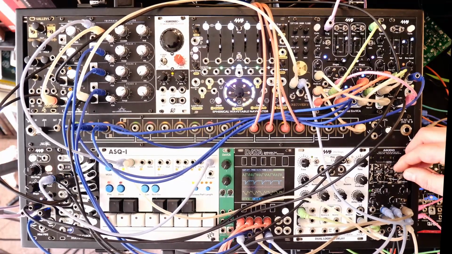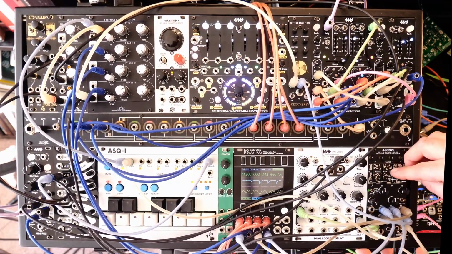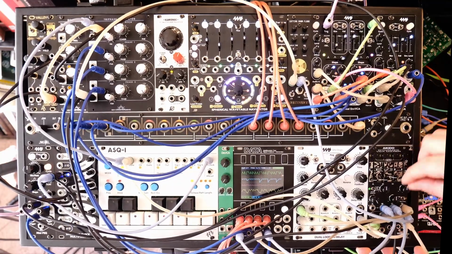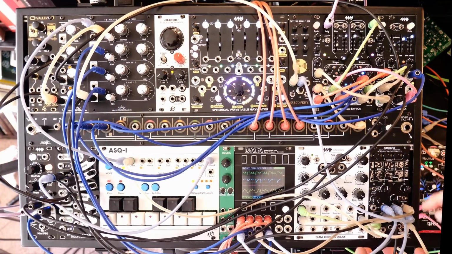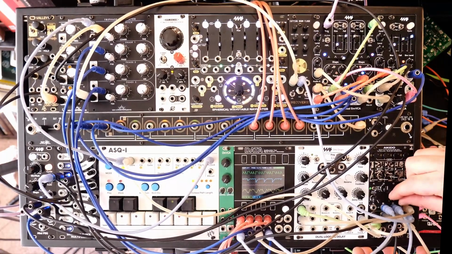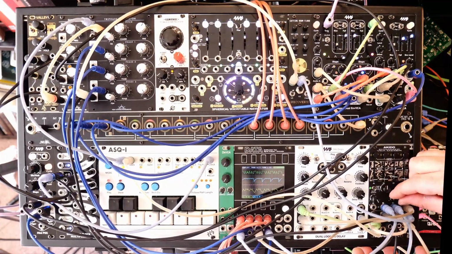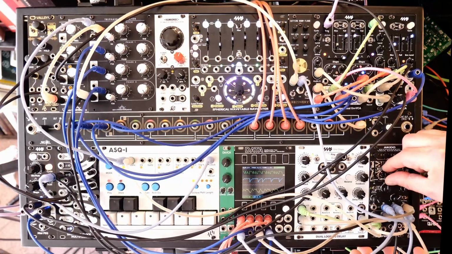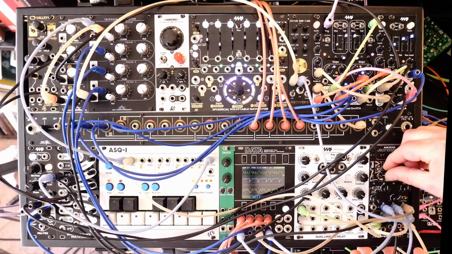I'm going to do the opposite with the B output. I'm going to turn the volume fader up just a little, but then use the B output from the shaped dual envelope VCA to turn this up via the VCA. And now I'm going to do both together.